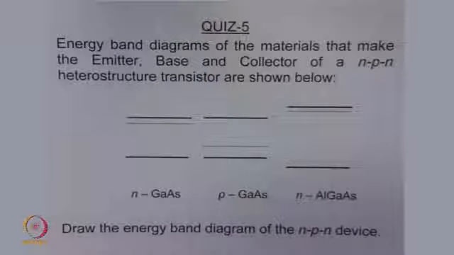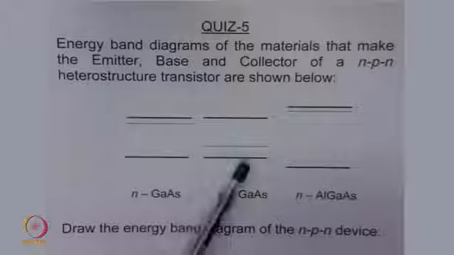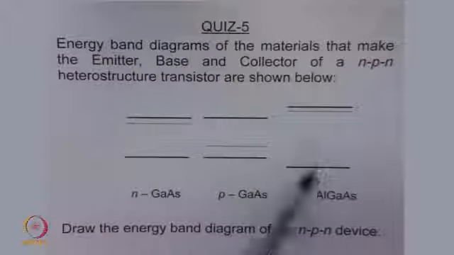The energy band diagram individually before contact is shown. Draw the energy band diagram of the NPN device, that is, when it is connected, when the device is formed. So this is the energy band diagram of the individual materials: N gallium arsenide, P gallium arsenide and N aluminum gallium arsenide.